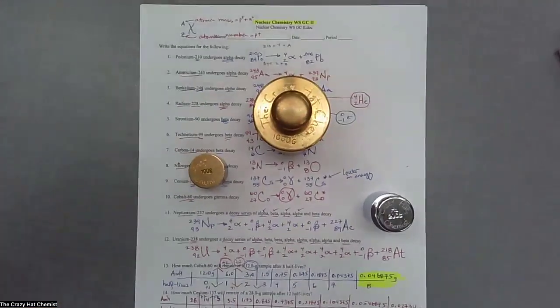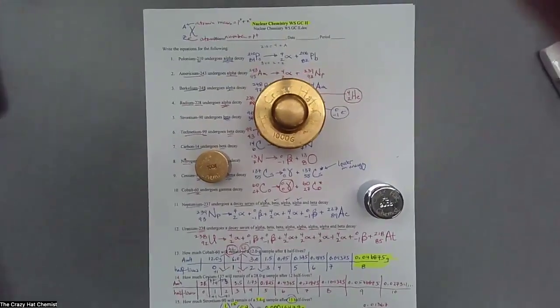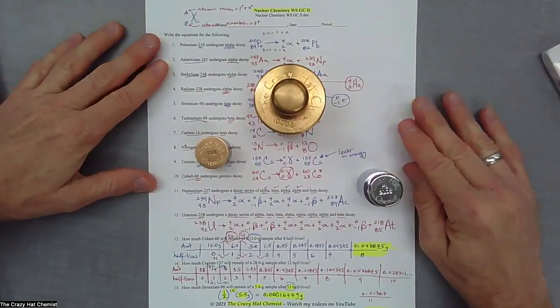And let's zoom on out here. And here is almost the entirety of this worksheet right here.